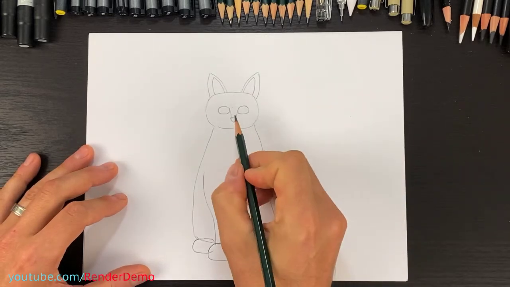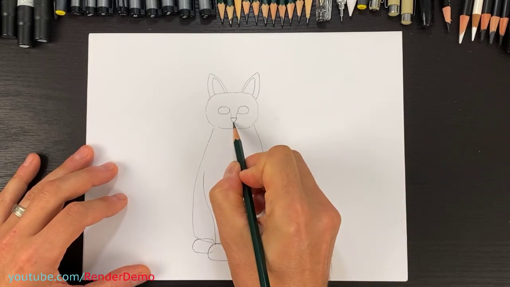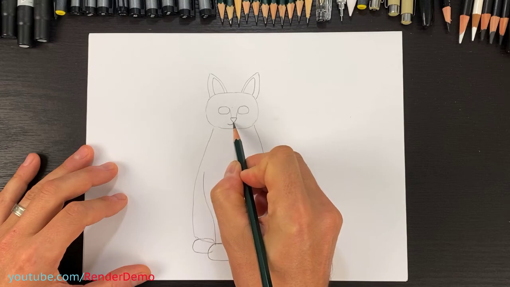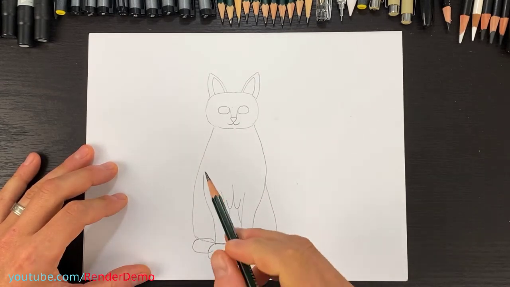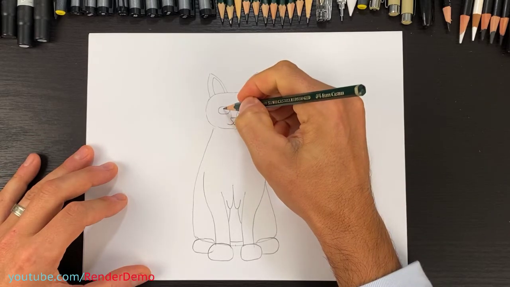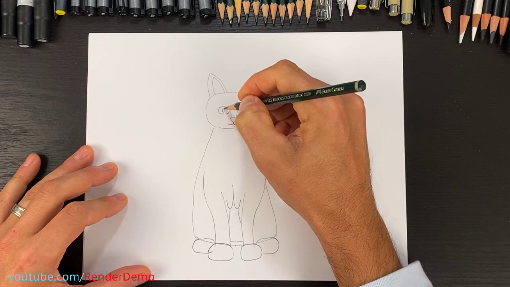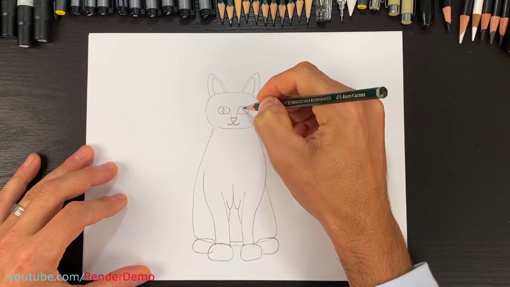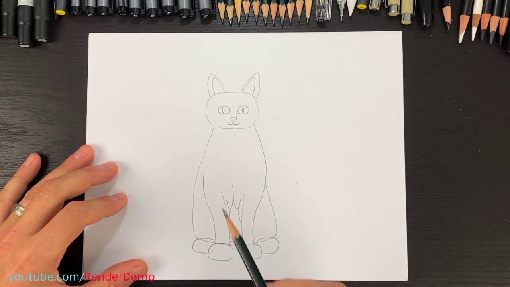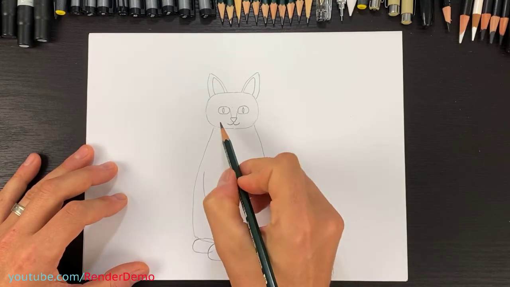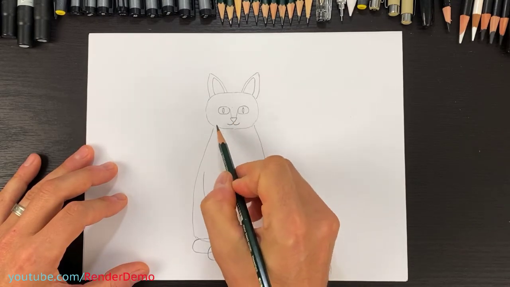Then from there we can draw a little mouth like that, and then we can draw some pupil shapes, so these little oval shapes that are from top to bottom, going up and down like that. And then we'll draw a shape around the mouth area here.